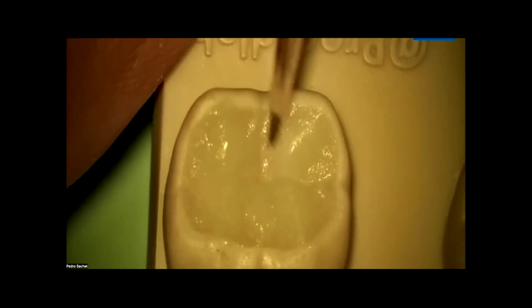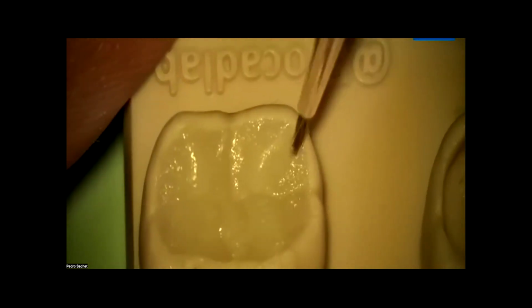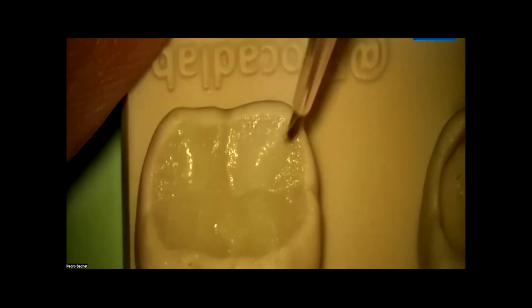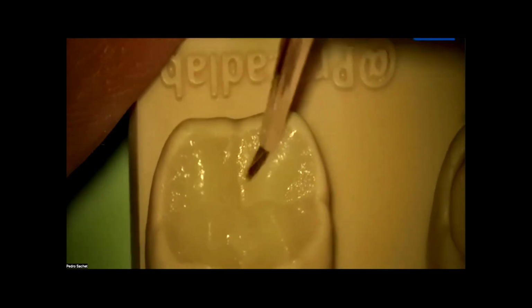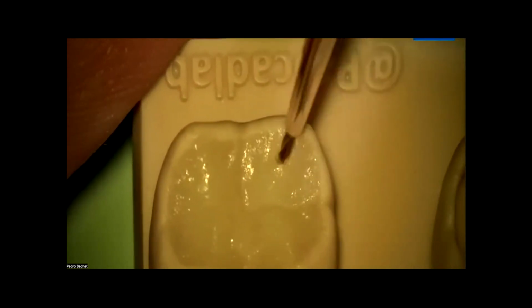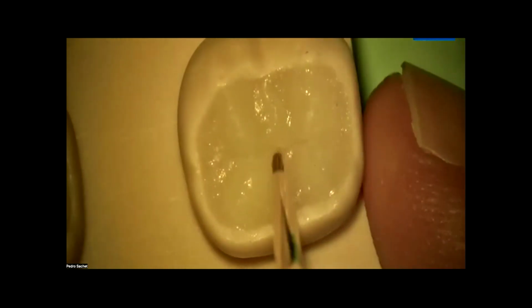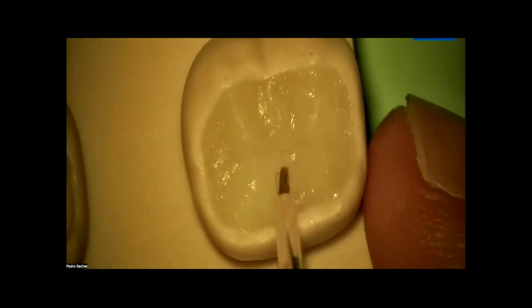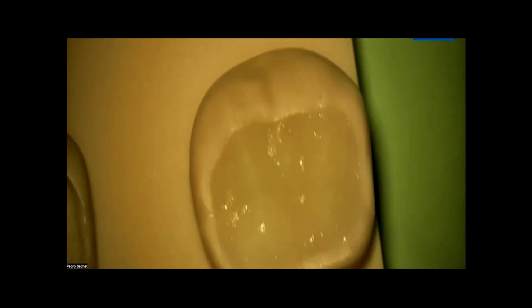So our work here is giving these differences of inclinations, and I think that's the key to natural look restorations. So I'm going to light cure this.